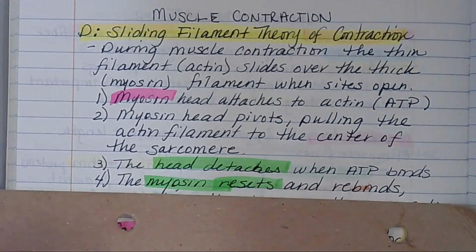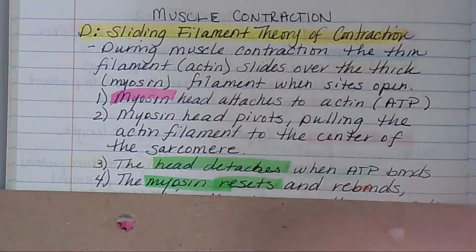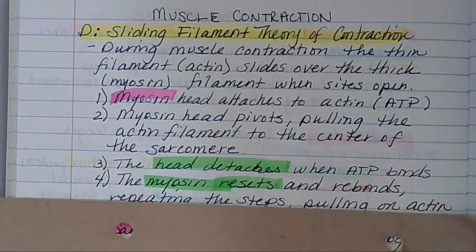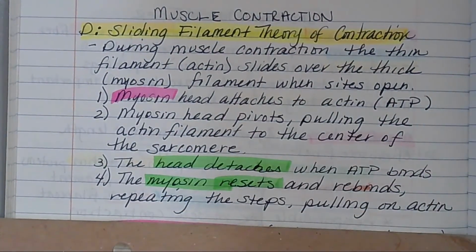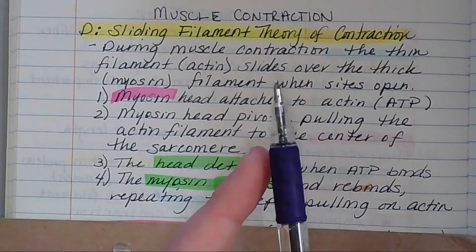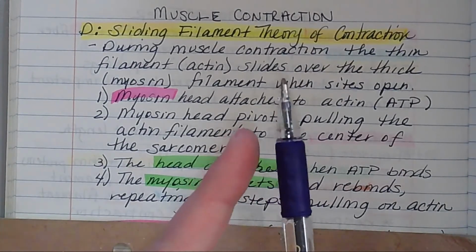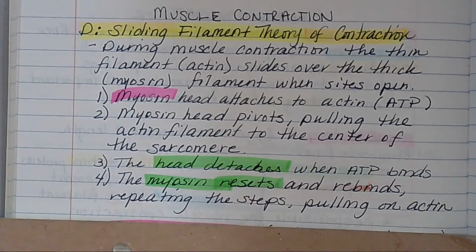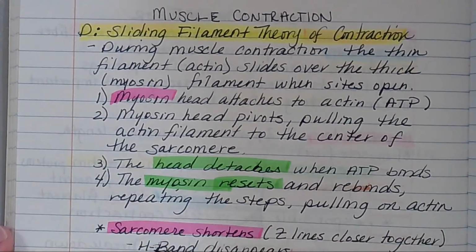Okay, so the head detaches where ATP binds, and then myosin resets and rebinds, just ratcheting down the line. It repeats this step over and over again until the actin filaments are basically almost touching each other, where the H band inside of our sarcomere disappears. If we looked at a muscle under full contraction under a microscope, it's going to be really dark, because there's not a lot of space, since everything is so wound together.